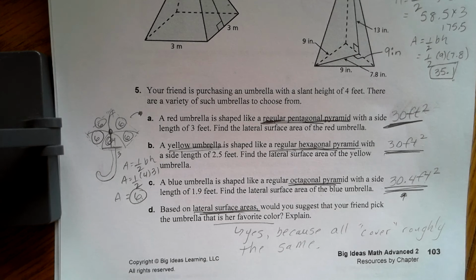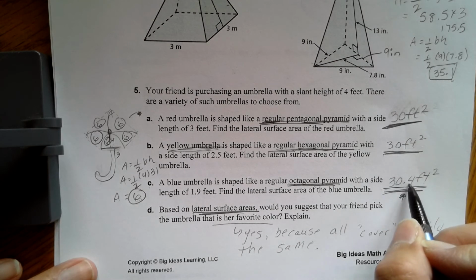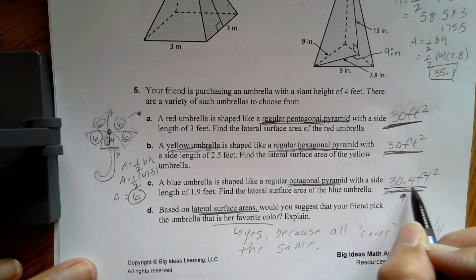No, that's not right. My calculation is off. But anyway, the point is that it's not a lot. So you would say yes. For this little bit more, pick whatever color you want, whichever one's your favorite.